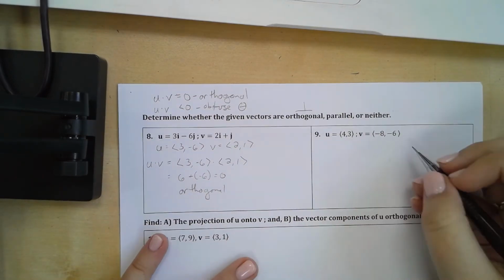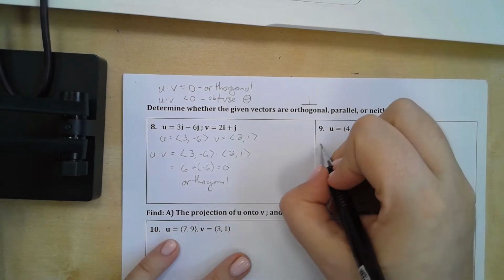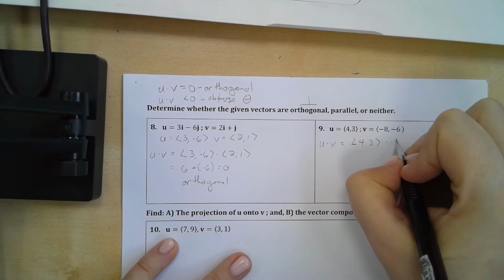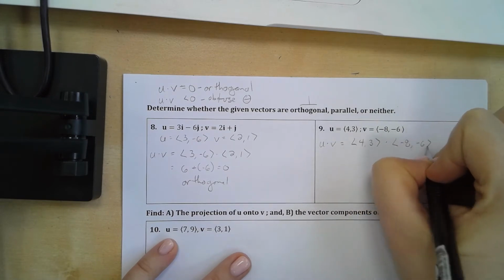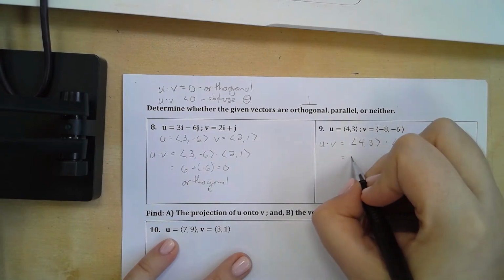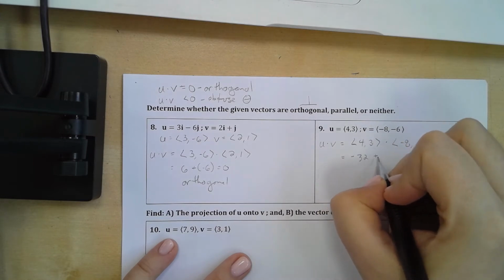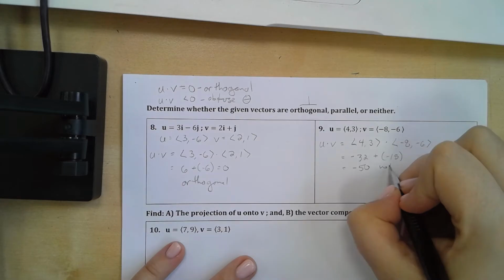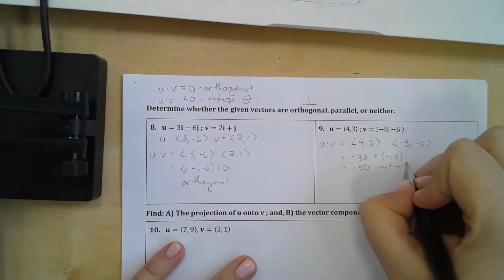All right, let's do number 9. We're going to use our dot product again. So u dot v is equal to 4, 3 dot negative 8, negative 6. So we're going to have negative 32 plus a negative 18, which equals a negative 50. So it's not orthogonal.